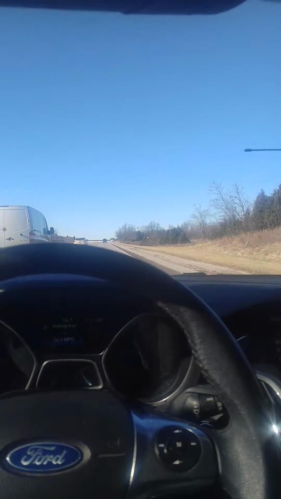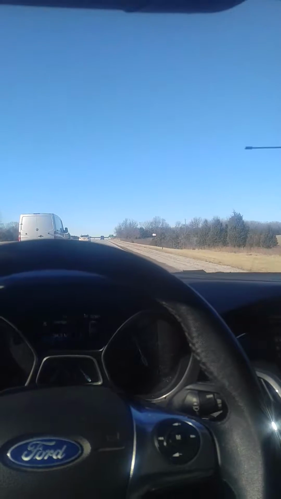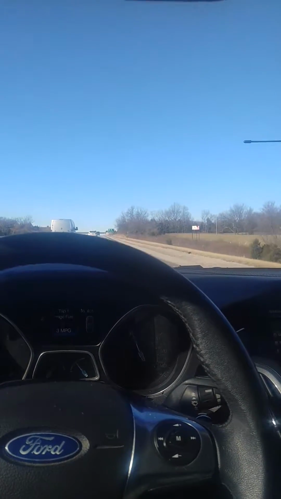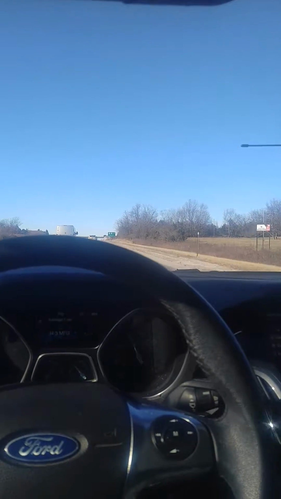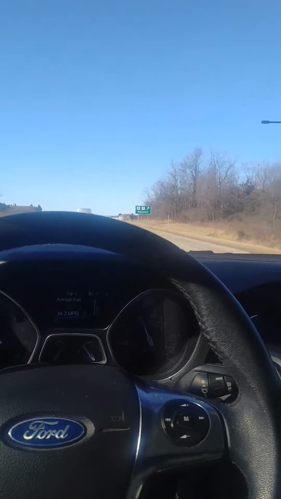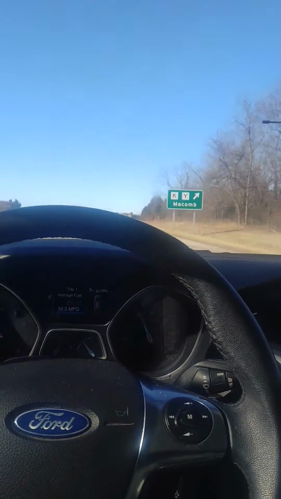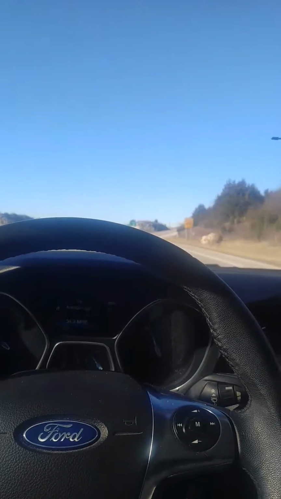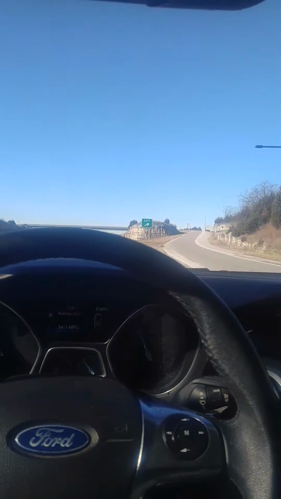This is a very windy day, so you also have to be careful with wind, because it can push your car around and cause you to lose control. Especially when you get a strong wind gust that might scare you, or it might catch you off guard, and you don't want to panic.